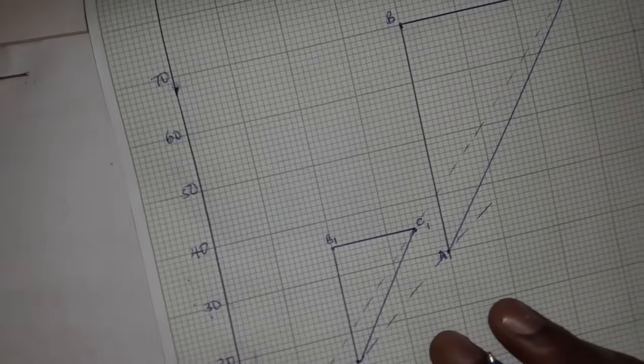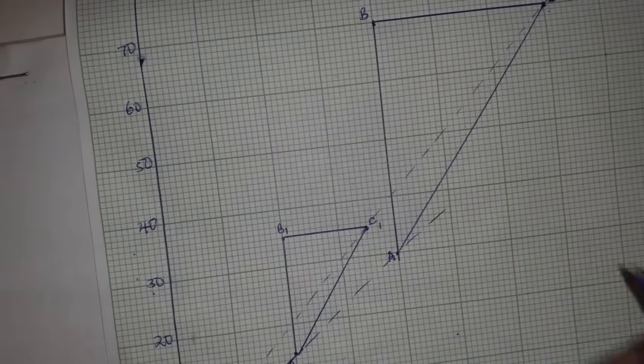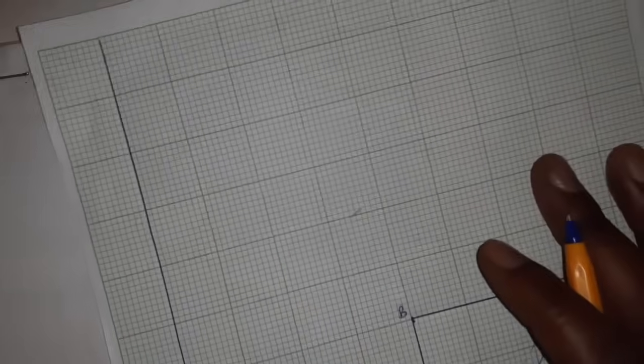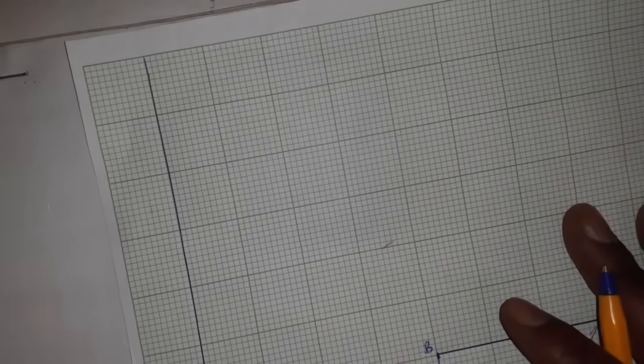Okay, so what we are supposed to have here, this is B. So we can say the transformation is enlargement.